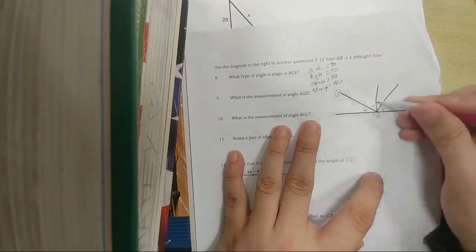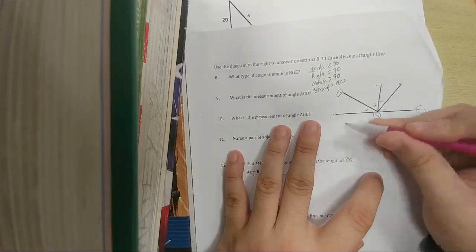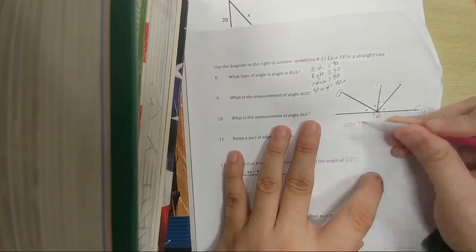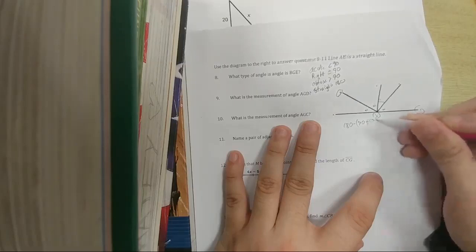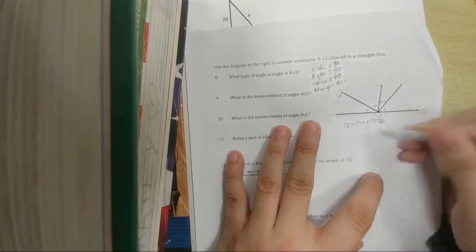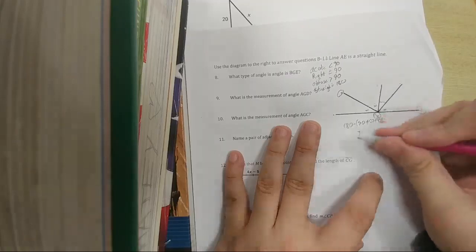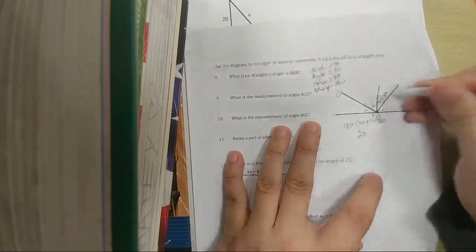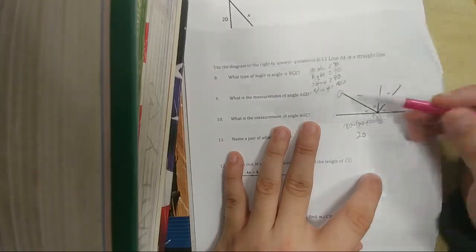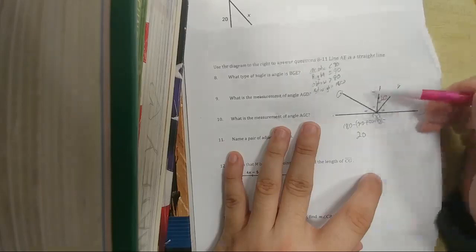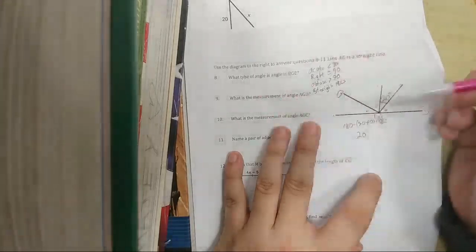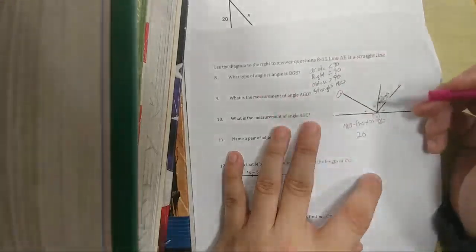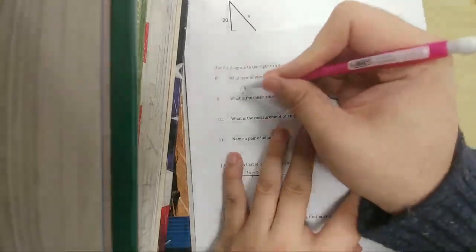So I could find this missing angle by doing 180 minus 70 plus 50 plus 40. And that's going to give me 20. So I know this one's 20 degrees. Okay, so I need to add up all the angles: 50 plus 20 plus 70. It asks what type of angle it is. So the measurement is actually 140, which is an obtuse angle.